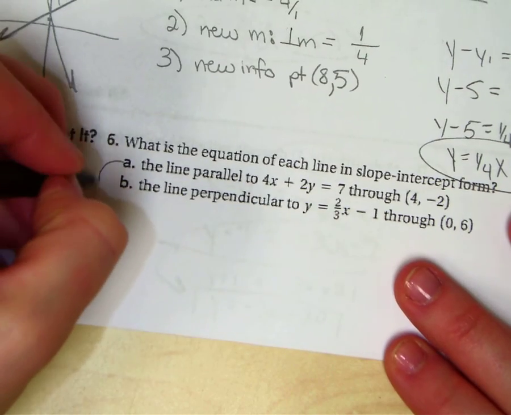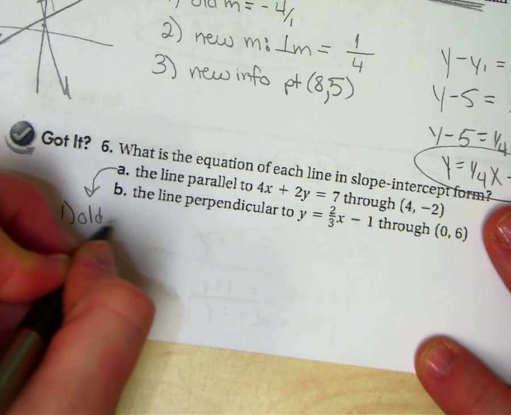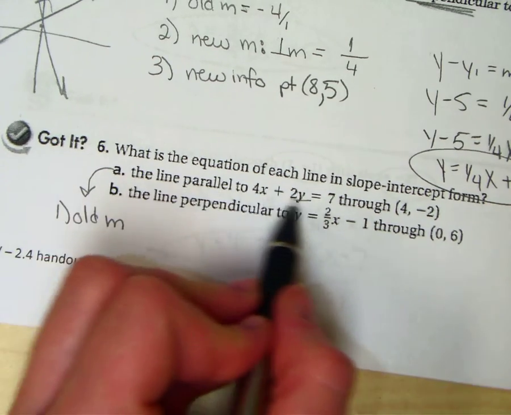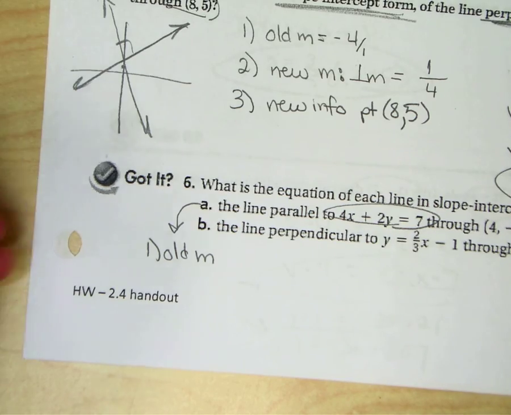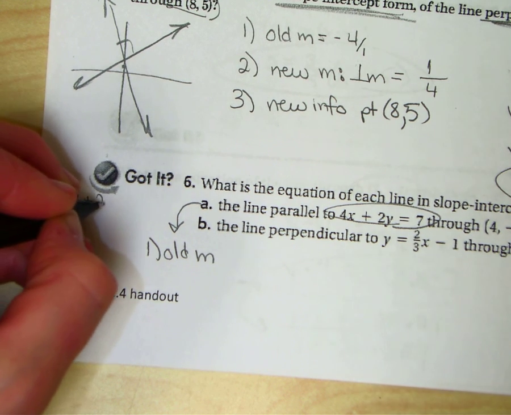In the got it problem, we have one more parallel and one more perpendicular. Part A is a little more confusing because our old slope isn't right there for us. In this problem, when we have 4x plus 2y equals 7, you have to solve for y first. Do some work on the side so we can solve for y. 4x plus 2y equals 7.